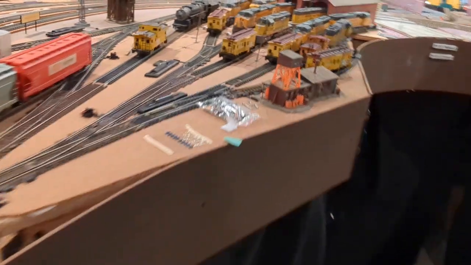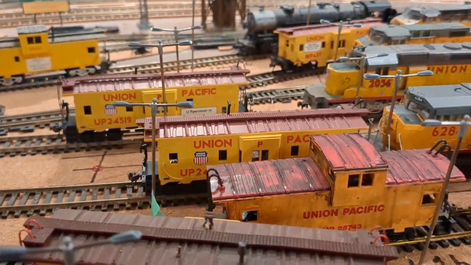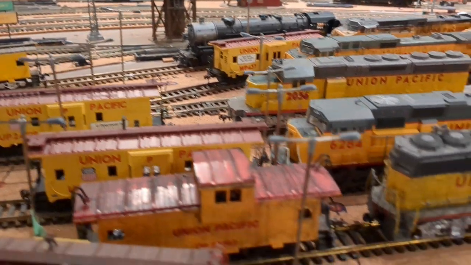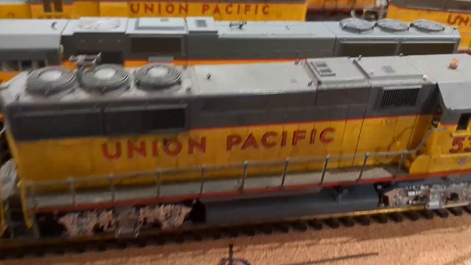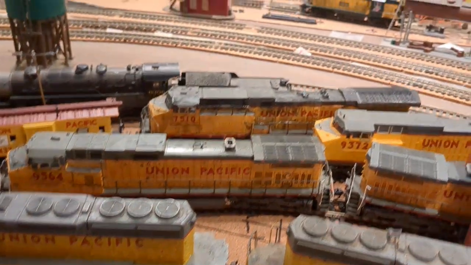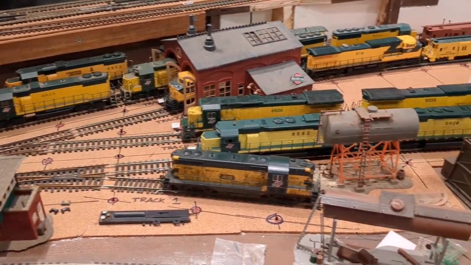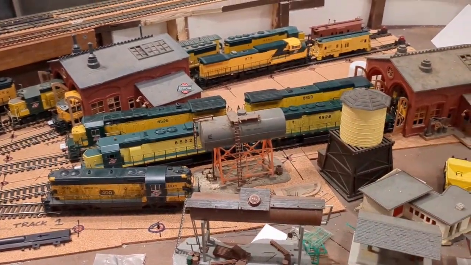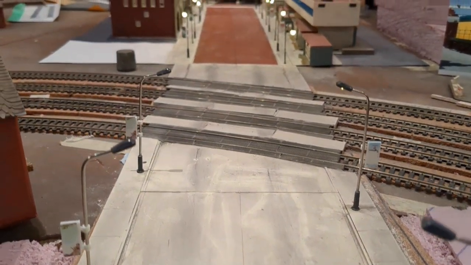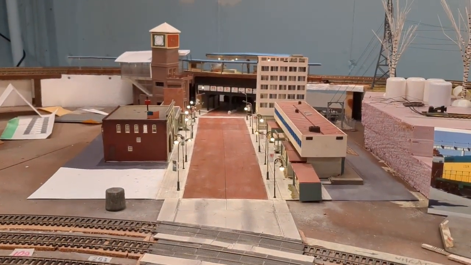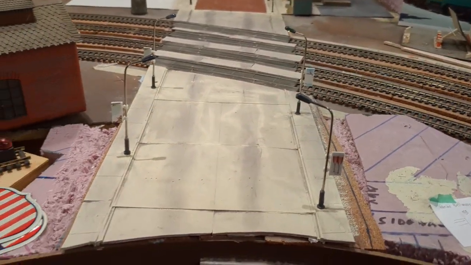I've started installing the light fixtures in the engine facility. There's 5 here and 5 here, so I've got 10 already put up. And then once I get them installed up above, I have to wire them up underneath. I've got the same thing over on that side. I think that's going to look really sharp. I'm going to come back with a night scene to show you this all lit up. And I think that should do it for this layout update.